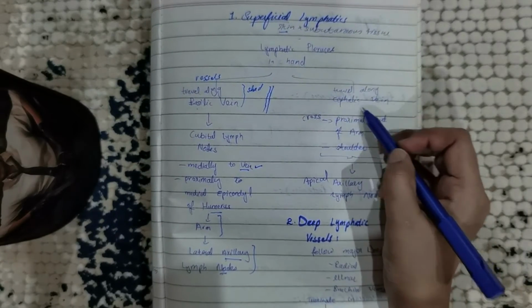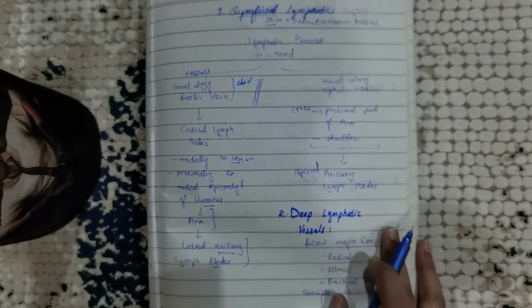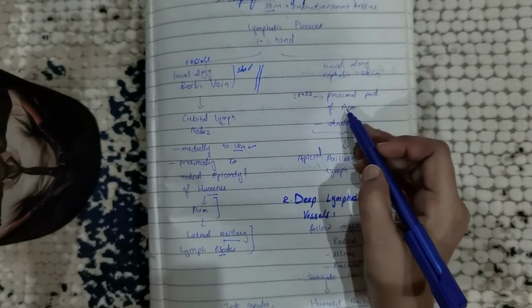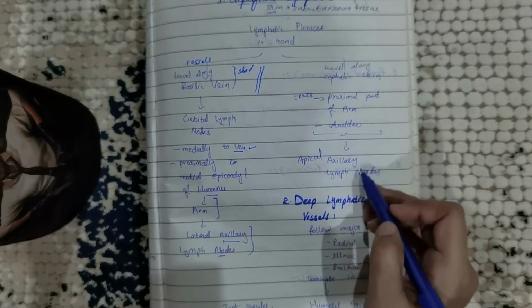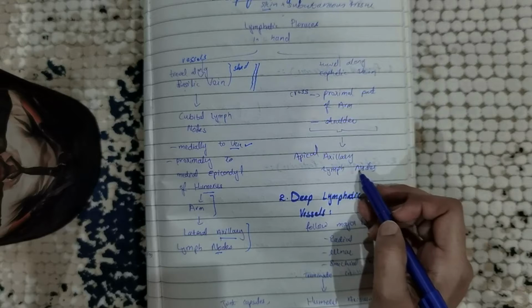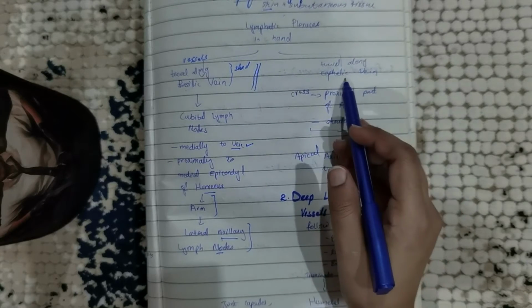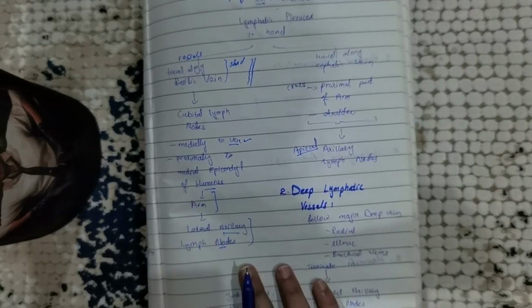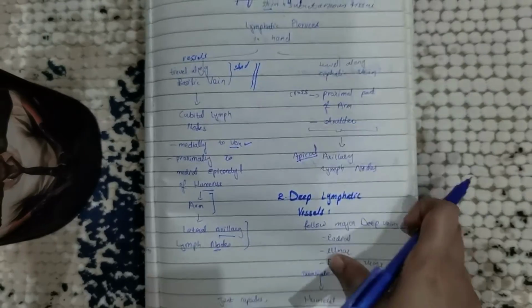Those lymphatic vessels which travel along the cephalic vein travel further, cross the arm and the shoulder, and ultimately drain into the axillary lymph nodes. The type of axillary lymph node drained by the cephalic vein is the apical axillary lymph node. So that was all about the superficial lymphatics.